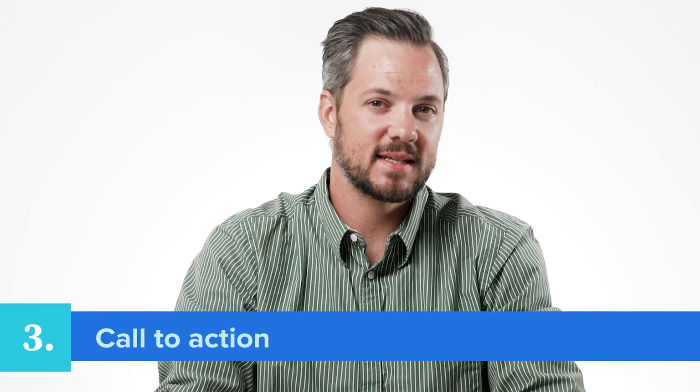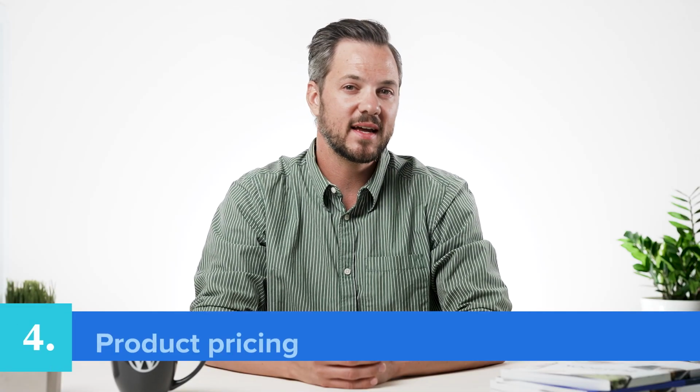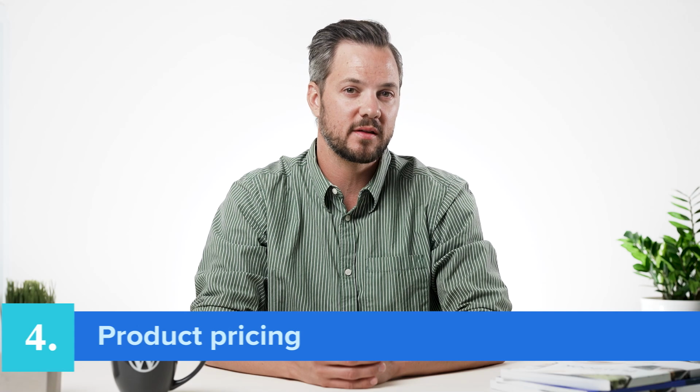Number 3, call to action. Create a split test to find out if changing your call to action will convert more potential customers, or whether the button style or color can make an impact. Number 4, product pricing. Find out whether a price point outperforms the others, or if promotional offerings work better.